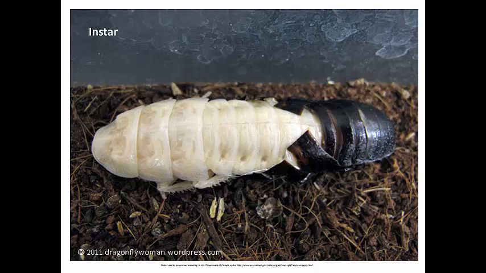Now, the period between these molts is called the instar. So that's the word right there. And depending on the species, depending on environmental conditions, different insects have a different number of larval or nymphal instars before they're ready to reach the adult stage. So these molts are going to continue until the insect reaches adulthood. When the insect is an adult, it usually doesn't molt anymore.